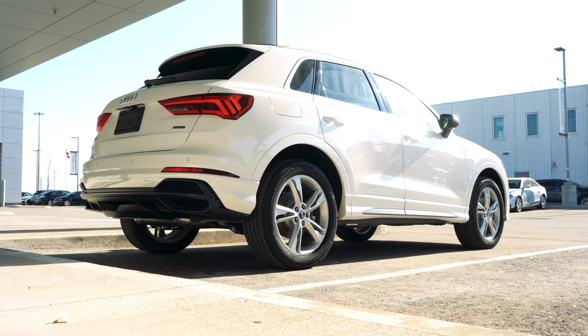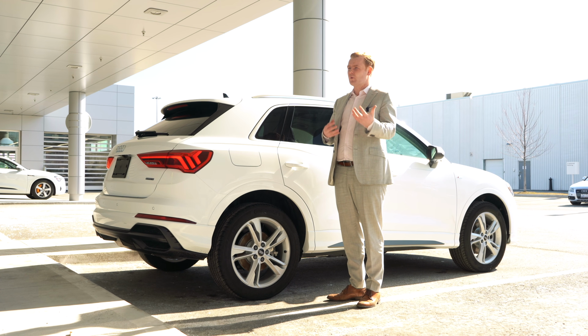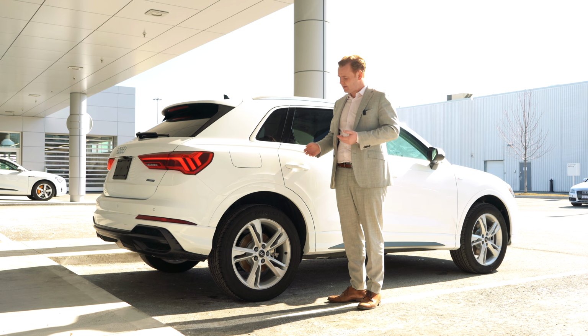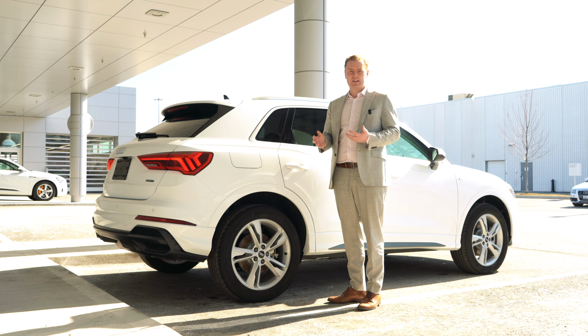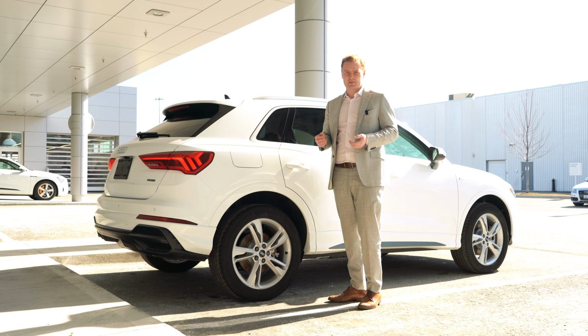Looks really good, but if you prefer something that's got a little bit more pizzazz to it, we can upgrade that to be a 19-inch sport wheel, which is a little bit darker in color and can provide a little bit more character to your Audi.